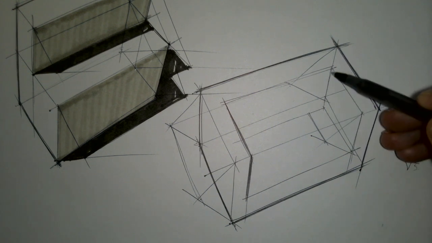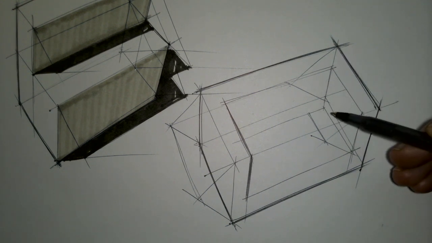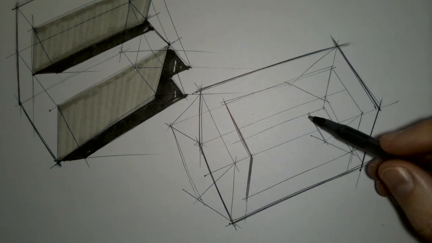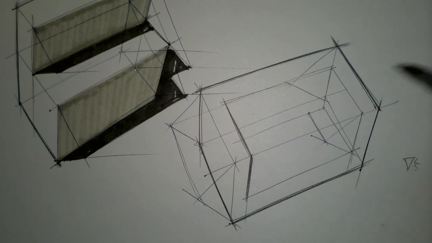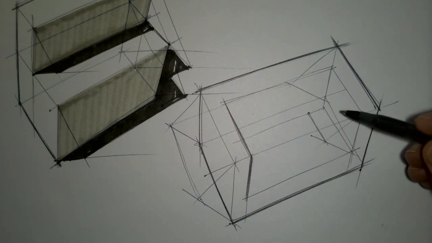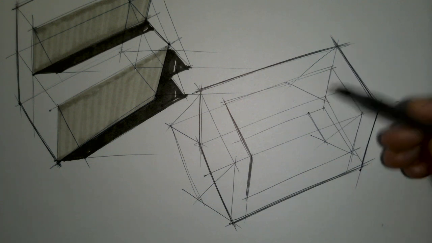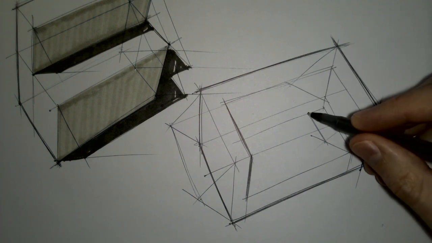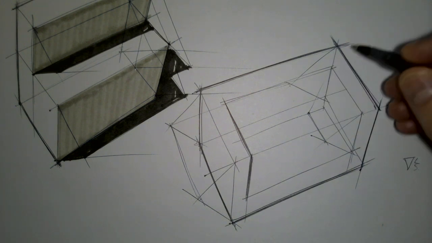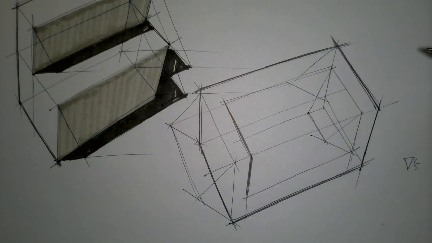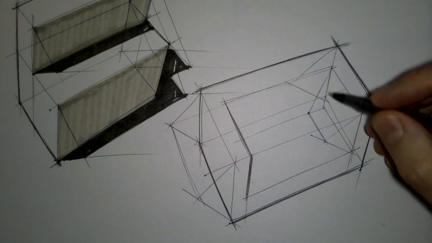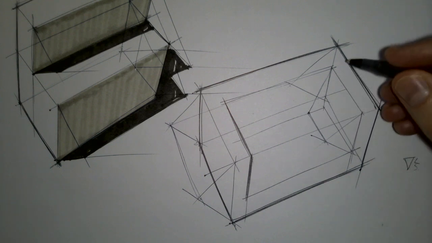How do we resolve what's going on in this corner? Well, it's pretty simple. Wherever we have this new surface here, which is entirely in light, we're just going to draw a straight line up towards the corner.